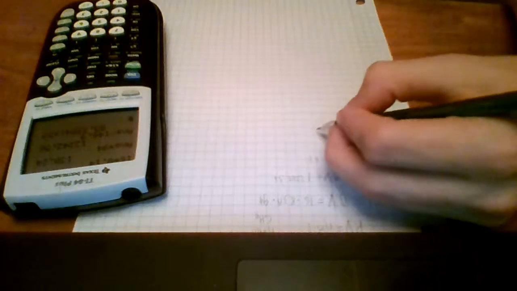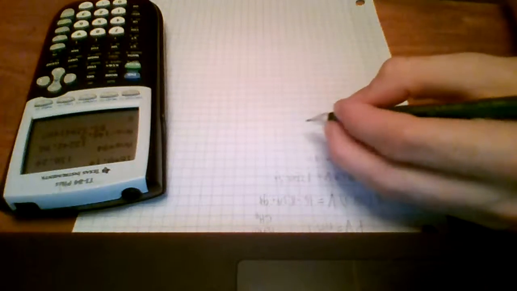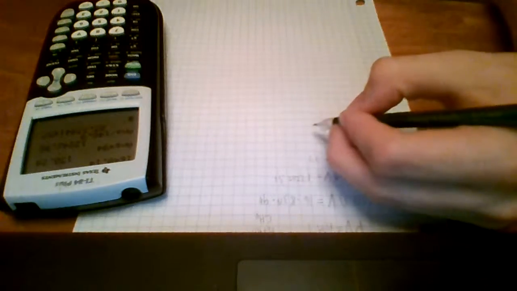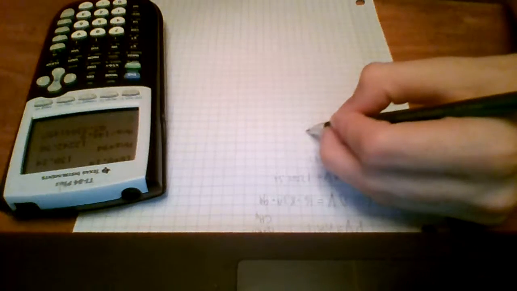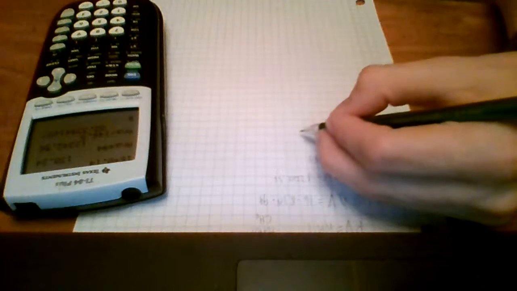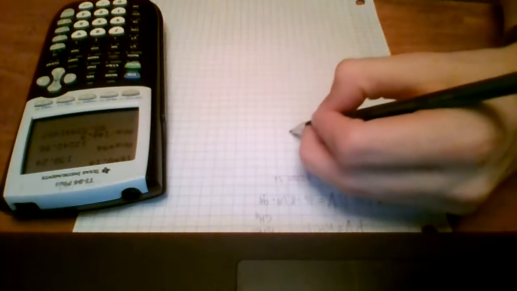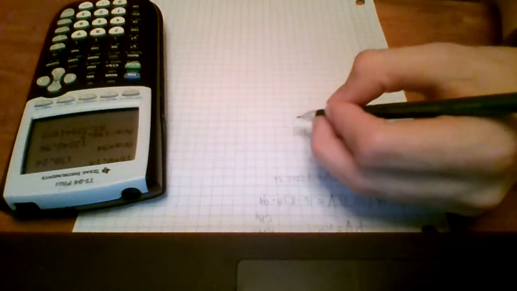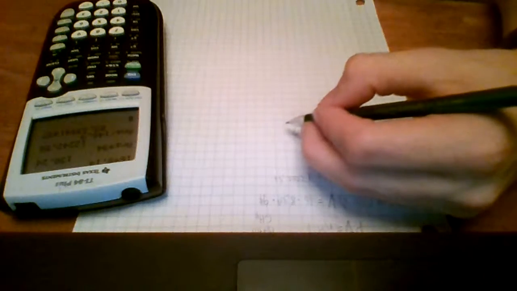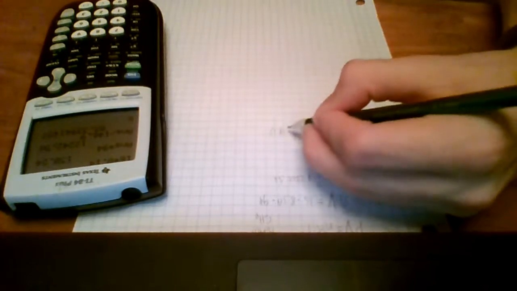So that'll be mass times the specific heat, which is 0.657 times the change in temperature, delta T, which will be going from negative 78.5, so 78.5.